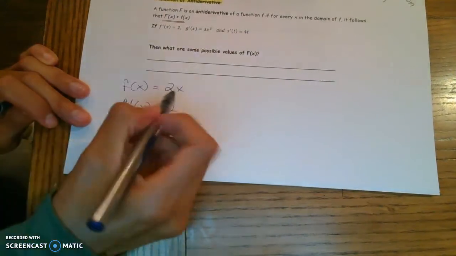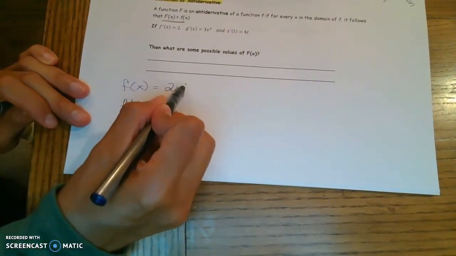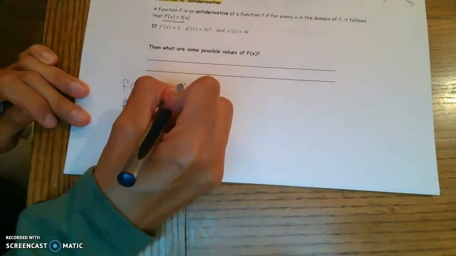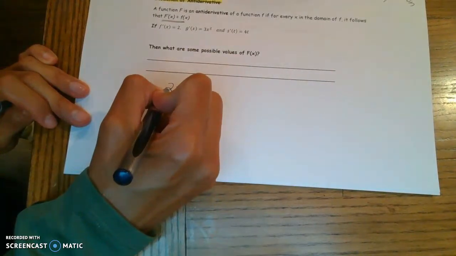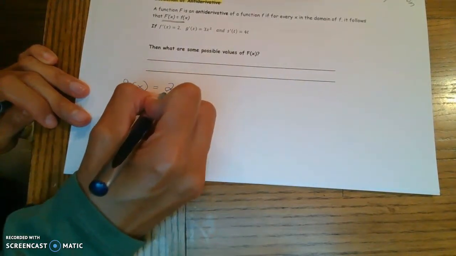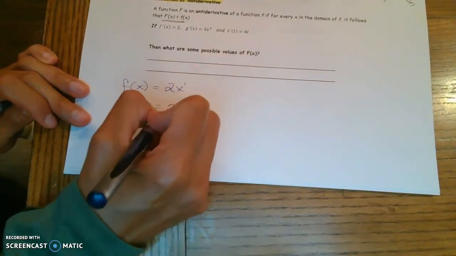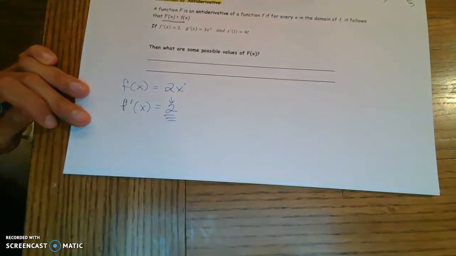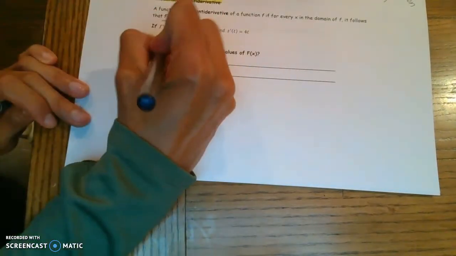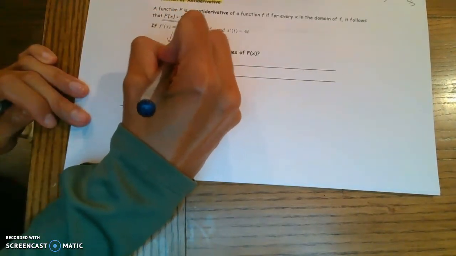Well, I don't know. You're really good at taking the derivative. You take the exponent and multiply it with the coefficient, and then we drop this by 1. So if I do 1 times 2 and drop this by 1, I do get this. So f of x for this problem could be 2x.